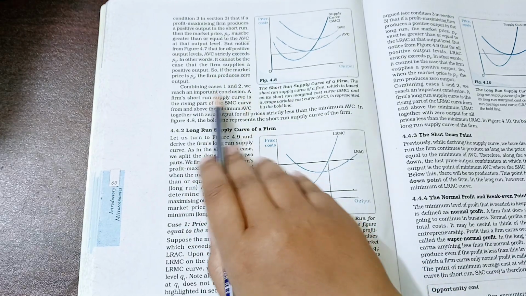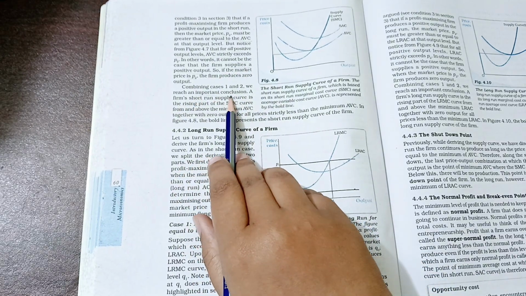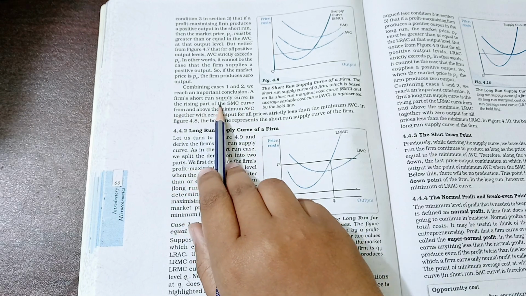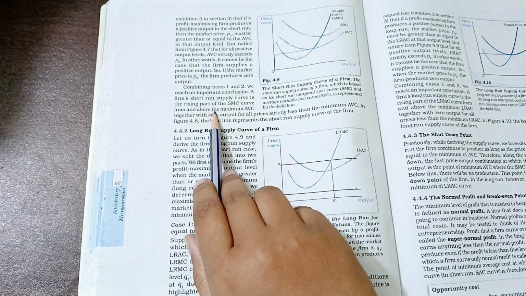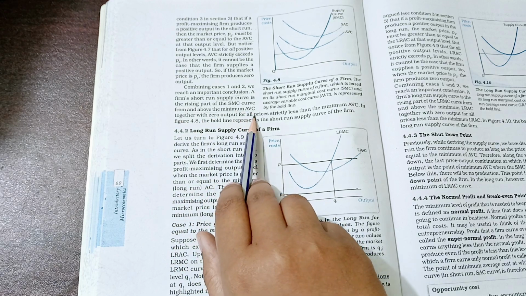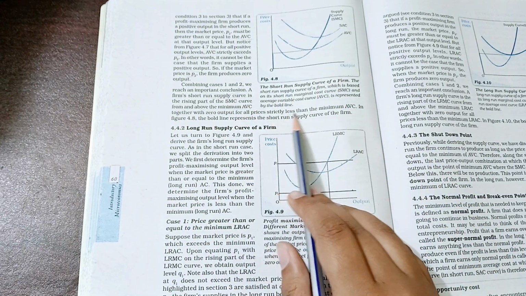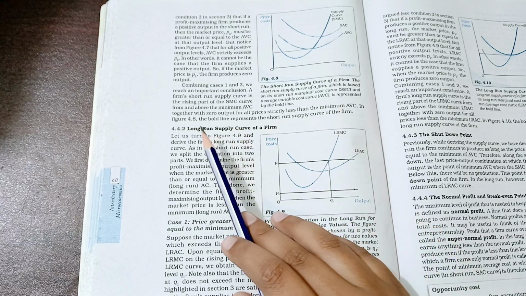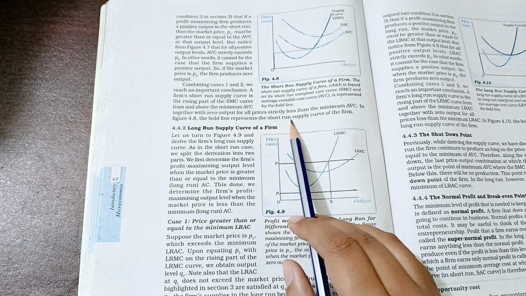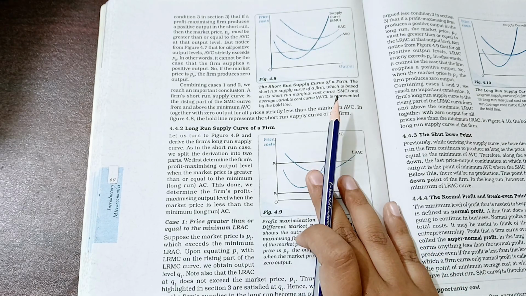Combining cases 1 and 2, we reach an important conclusion. A firm's short-run supply curve is the rising part of the SMC curve from and above the minimum AVC, together with zero output for all prices strictly less than the minimum AVC. In figure 4.8, the bold line represents the short-run supply curve of the firm.